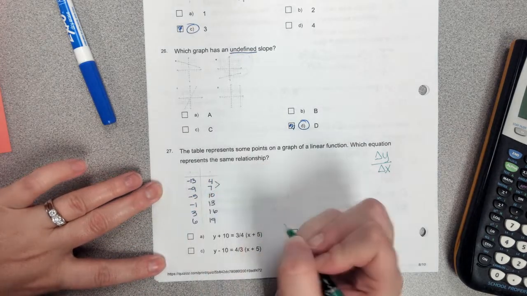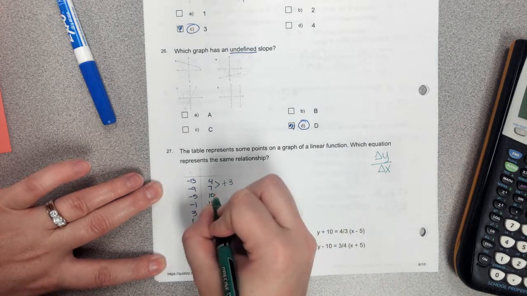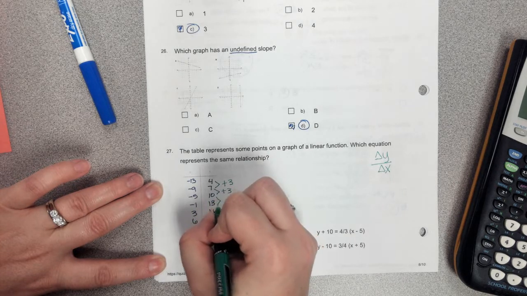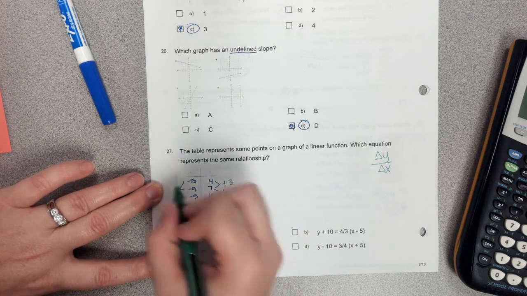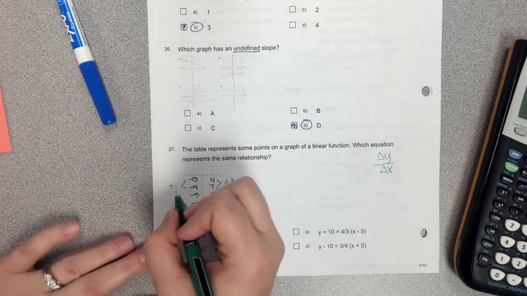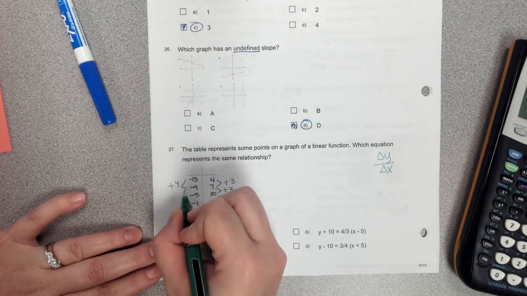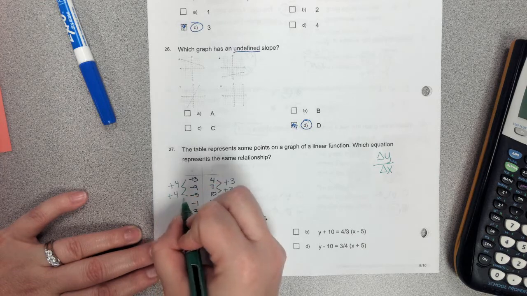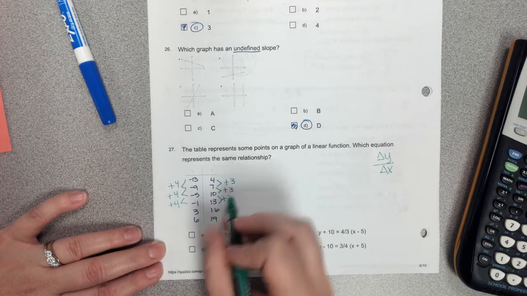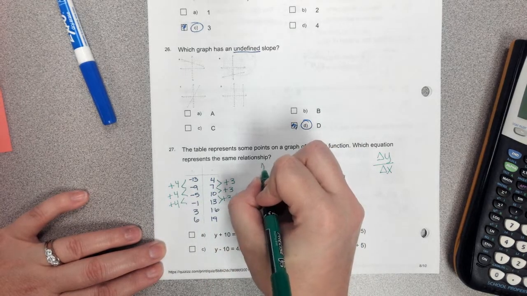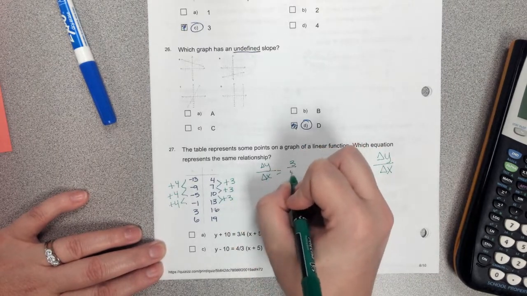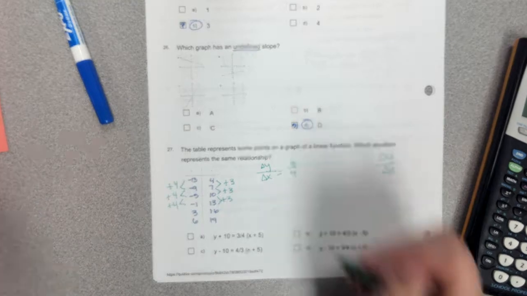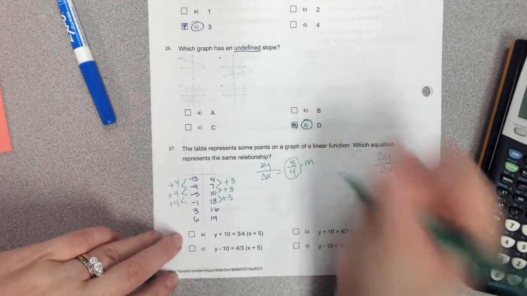So how did I go from 4 to 7? I added 3. 7 to 10, 10 to 13. I've got the gist. -13 to -9, I added 4. -9 to -5, I added 4. Again, I've got the gist. Our slope, change of y over change of x, equals 3 over 4. There's my m value.